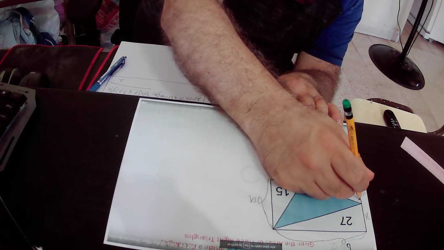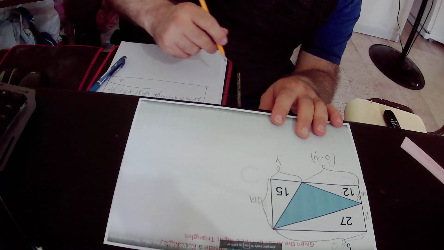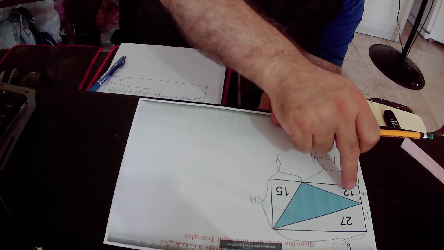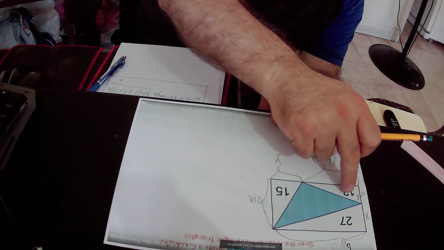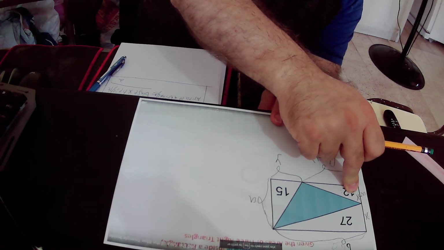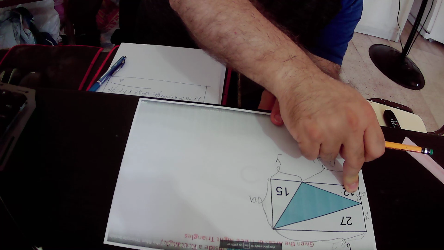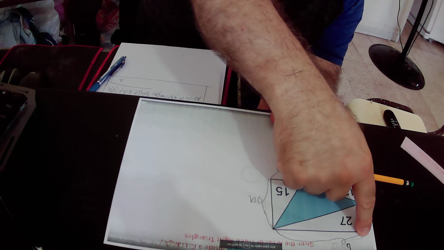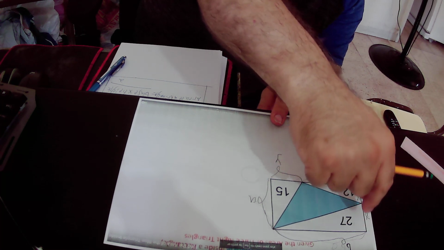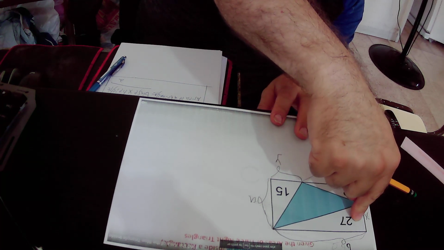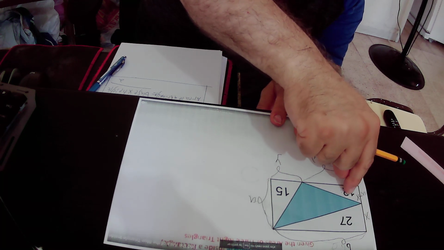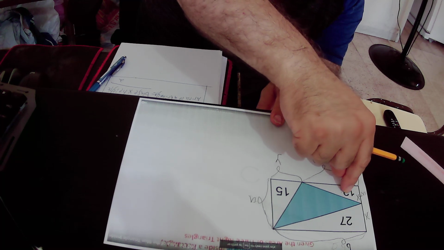So it is A minus X. The height of this triangle equals A minus X, the width of the rectangle A minus the height of this triangle, X.